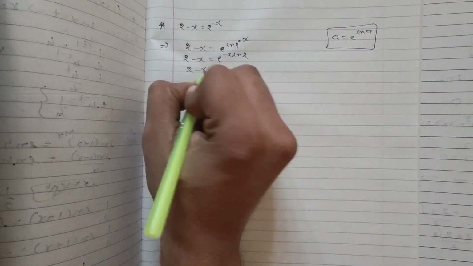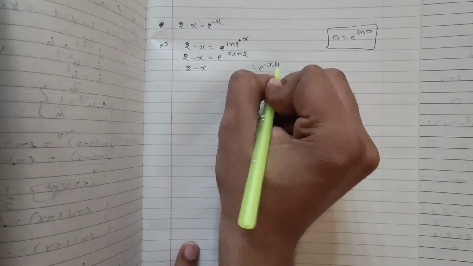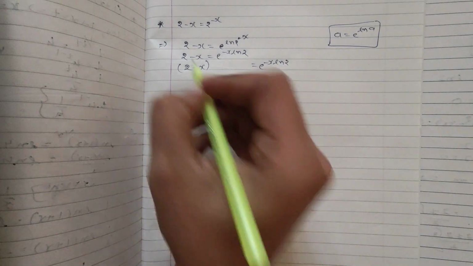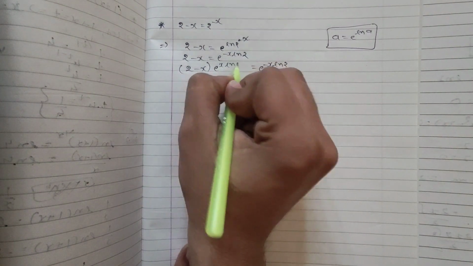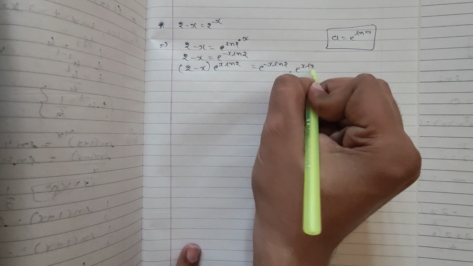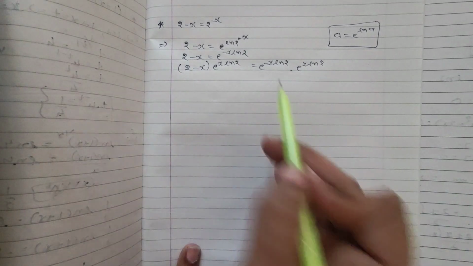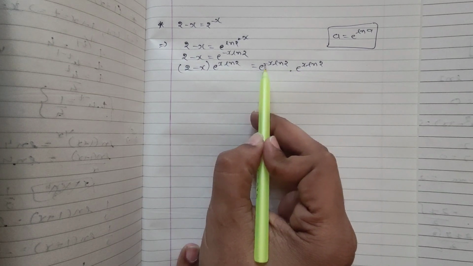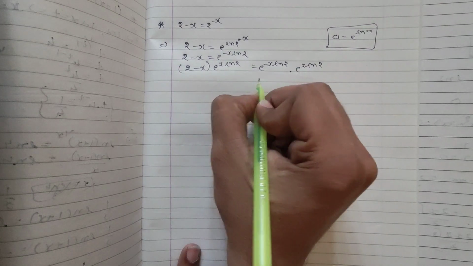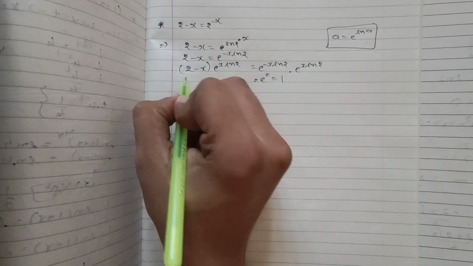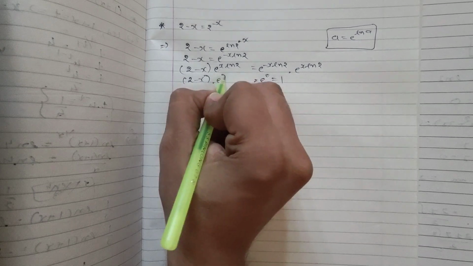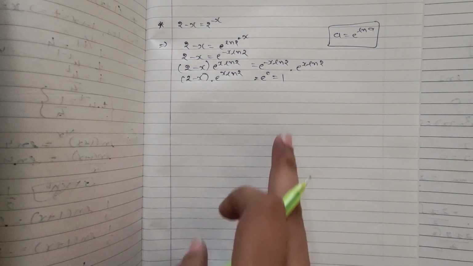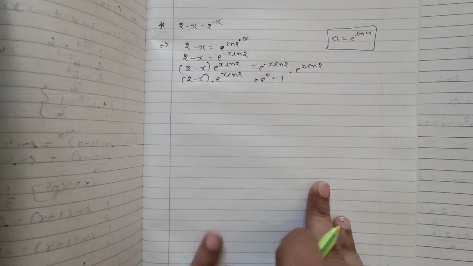Now we will do a little adjustment. Here I have e raised to minus x ln 2. Now for example, if I multiply both the sides by e raised to x ln 2, why? Because I want 1 on the right hand side. Here you can see the base is the same, so I can directly add the powers. So minus x ln 2 plus x ln 2 will become 0. So e raised to 0 will be equal to 1. So 2 minus x times e raised to x ln 2 is equal to 1, right? That's why I have multiplied both the sides by e raised to x ln 2.